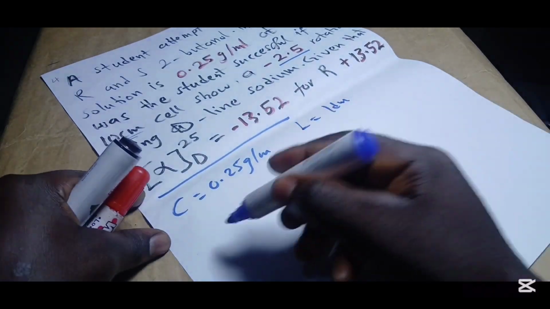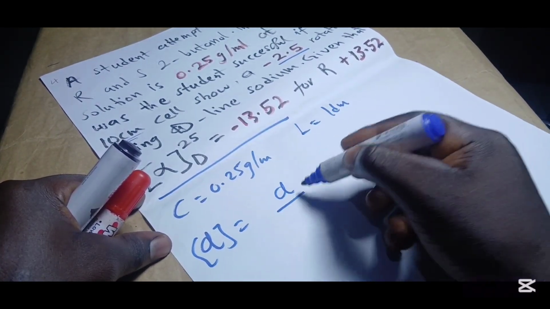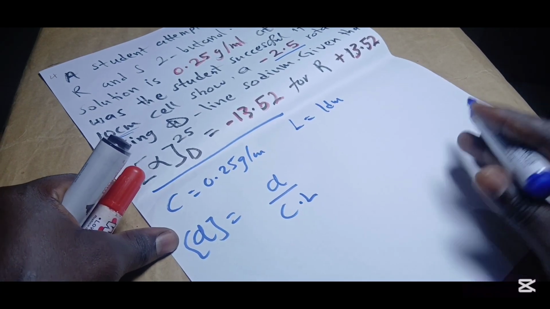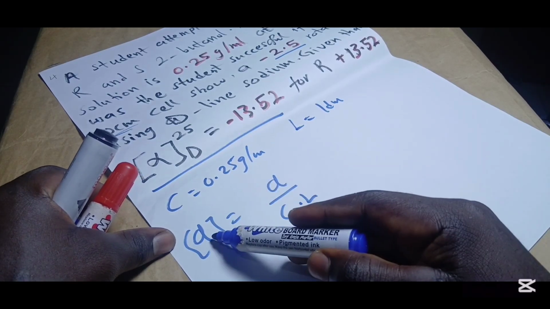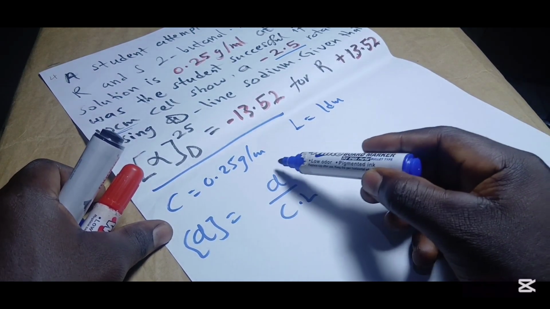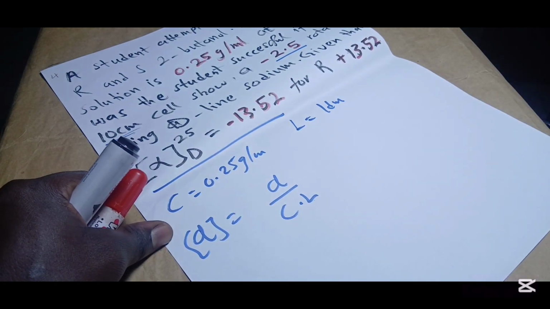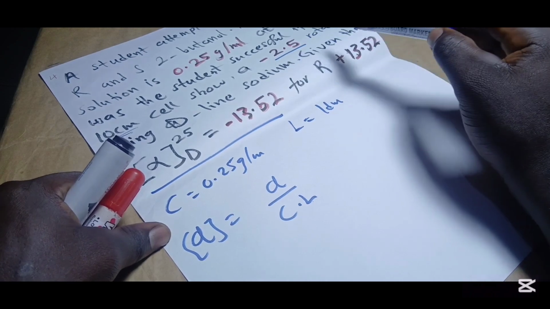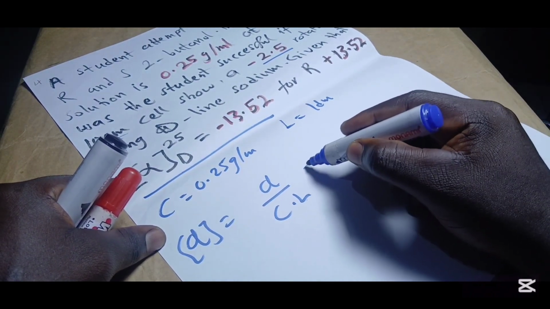So now we have specific rotation equal to observed rotation over concentration multiplied by path length. We know the concentration, the path length, and the specific rotation of the solution. What we are going to do is calculate the observed rotation and compare it to the observed rotation that the student had to see whether he was right.